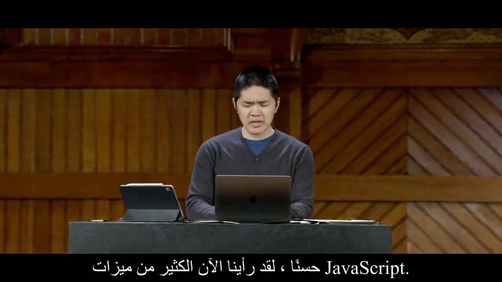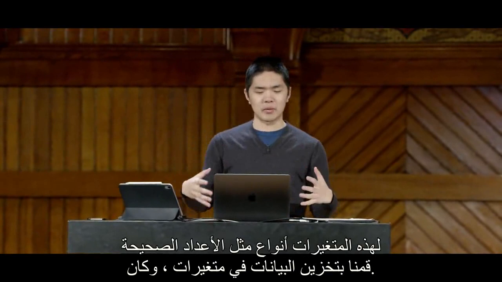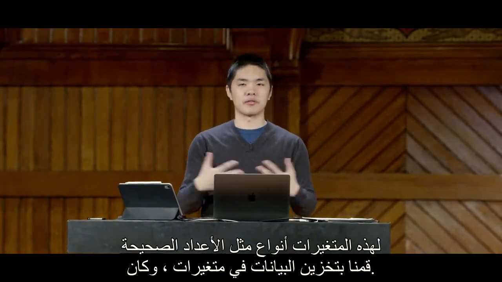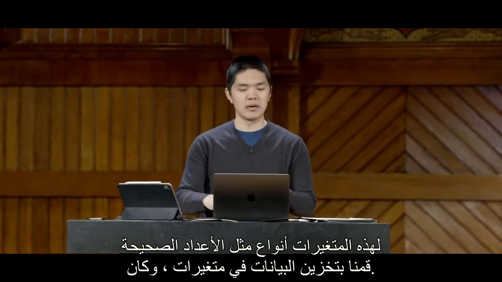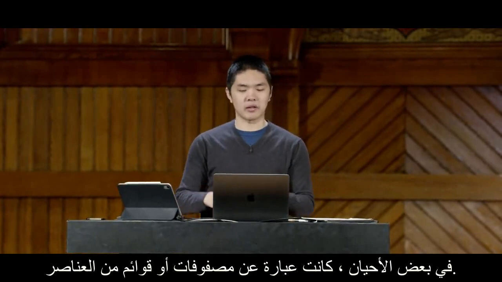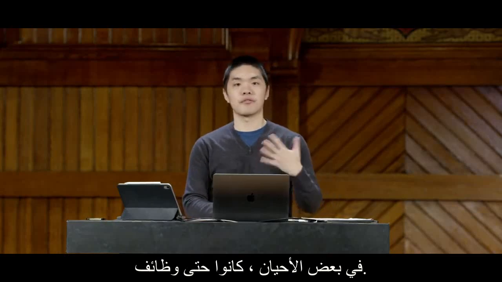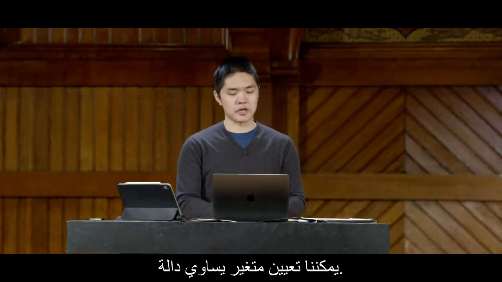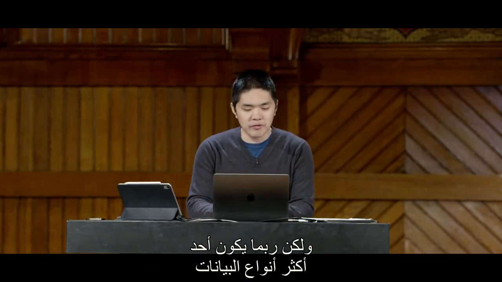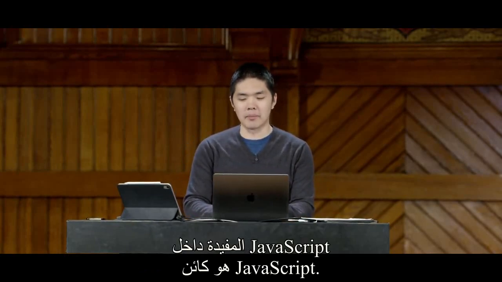All right, so now we've seen a lot of features of JavaScript. We've seen a bunch of different ways of representing data. We've stored data in variables, and those variables have had types like integers. Those variables have sometimes been strings. Sometimes they've been HTML elements. Sometimes they've been arrays or lists of items. Sometimes they've even been functions. So we can set a variable equal to a function. But perhaps one of the most useful data types inside of JavaScript is the JavaScript object.